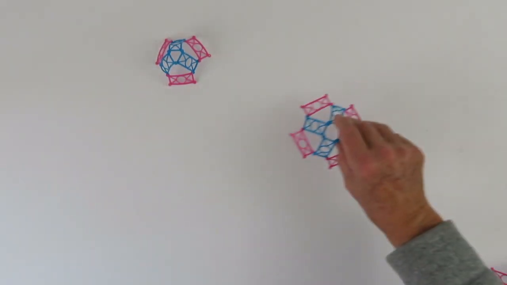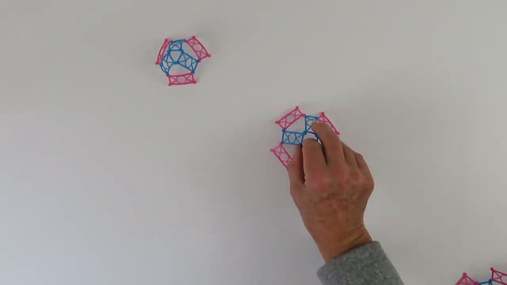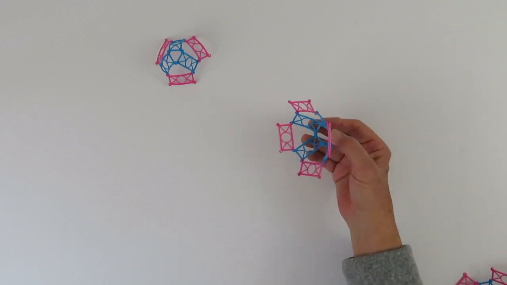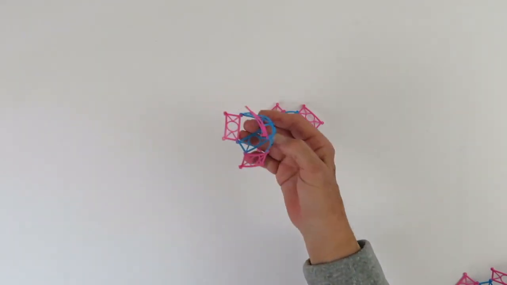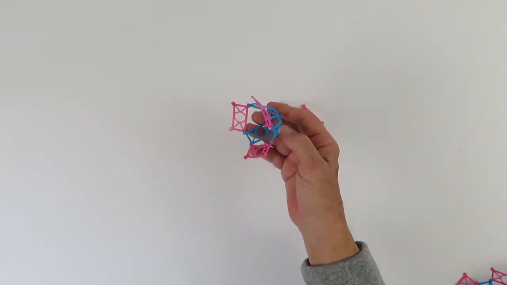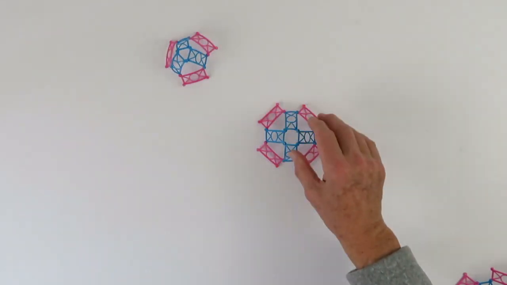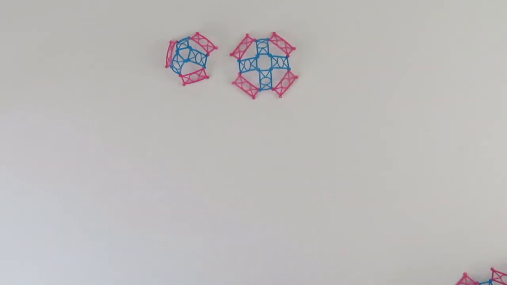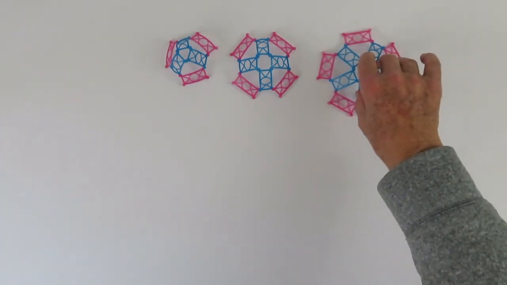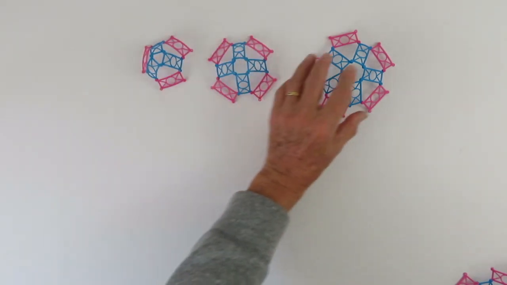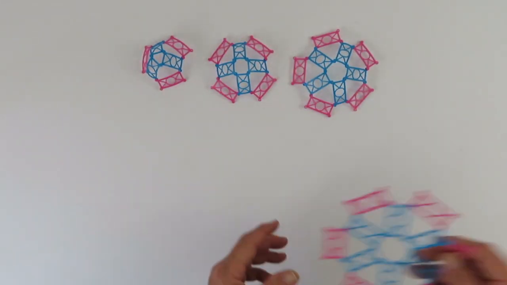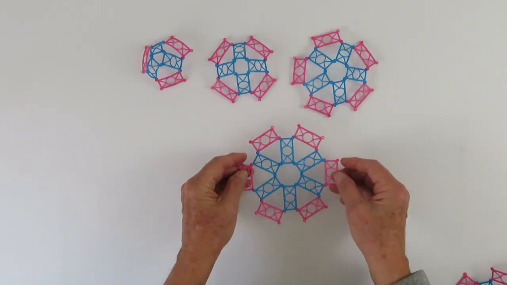If I bring a 4-edge node here and show you that it has the concave structure just like the 3-edge node had concave structure, then by comparison, the 4-edge node is less curved. And the 5-edge node is even less curved. So I'll just shift these over a bit. And then, of course, the 6-edge node is flat.